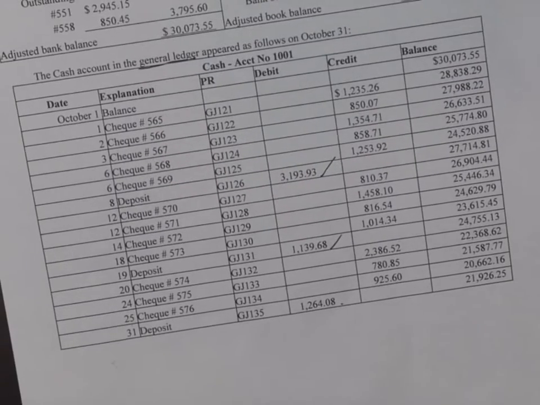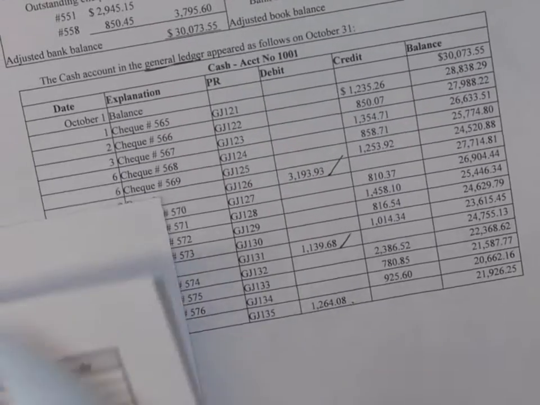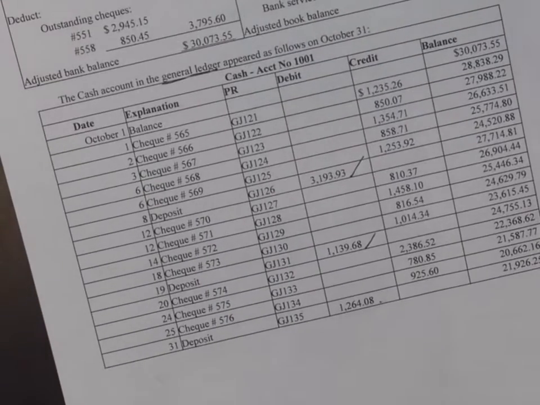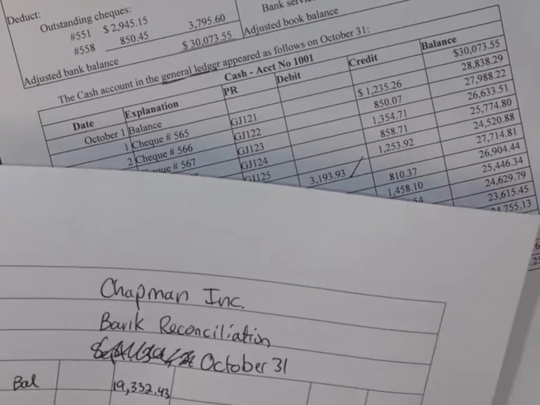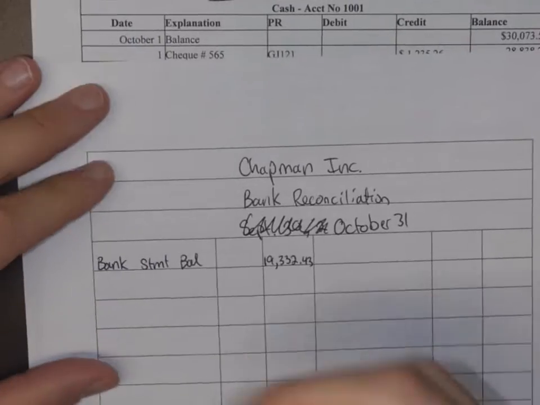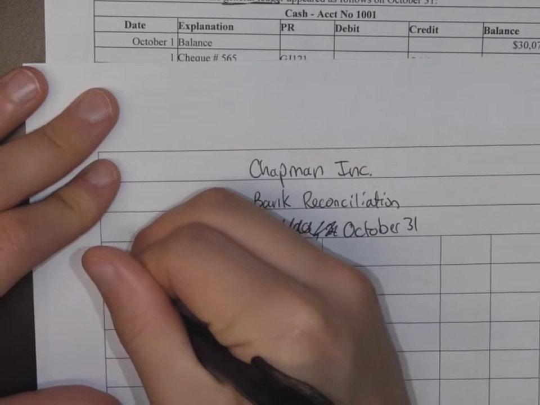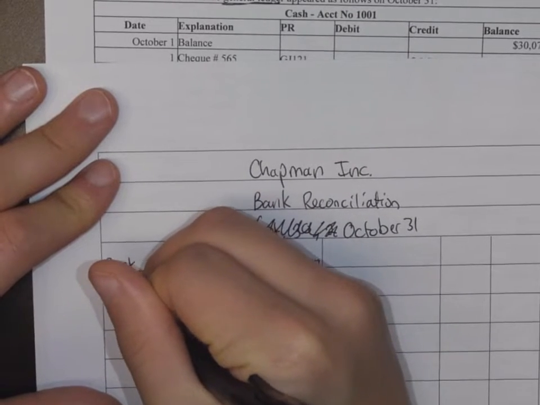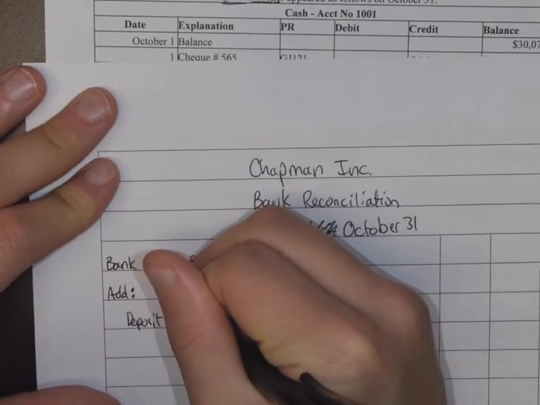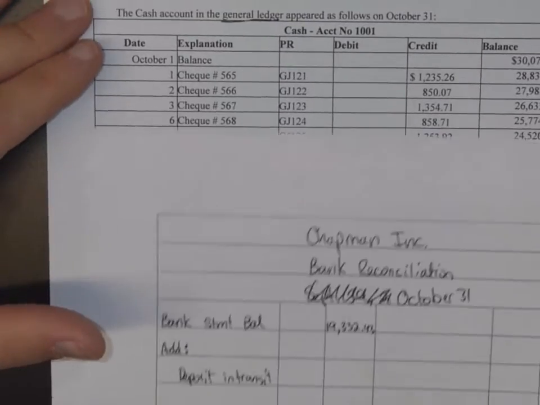So that's the point of this side of the bank statement. We need to write in anything that is in our book but is not in our bank. So we're going to add a deposit in transit. We only have the one, so we can just send it right over to the total line here.